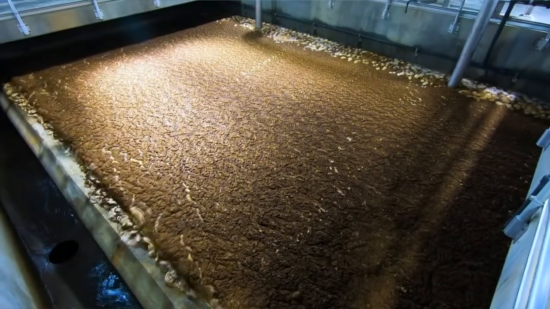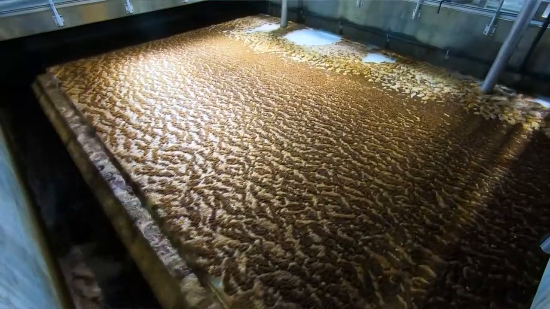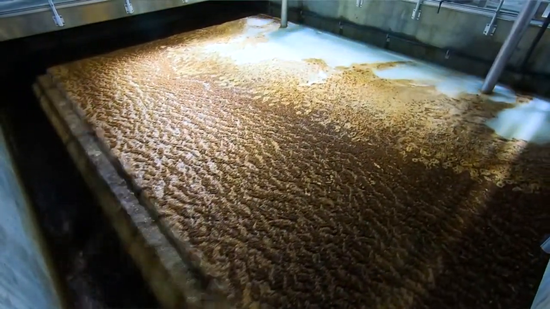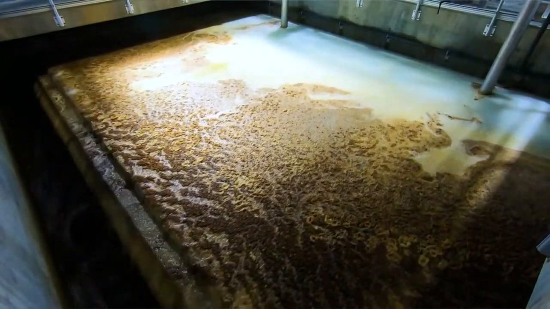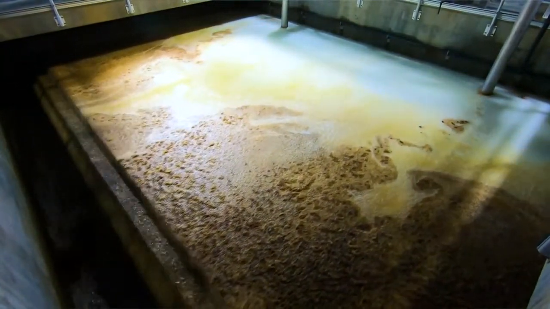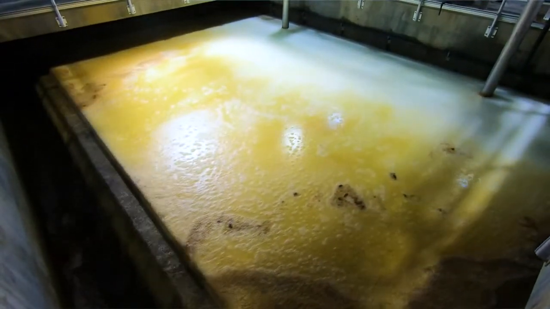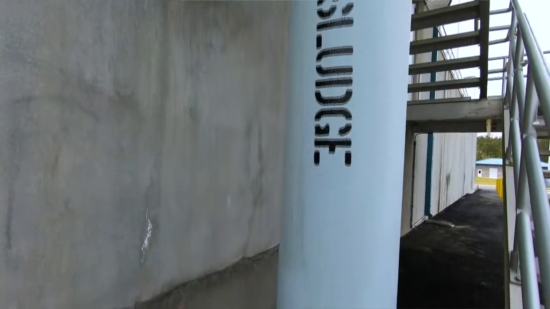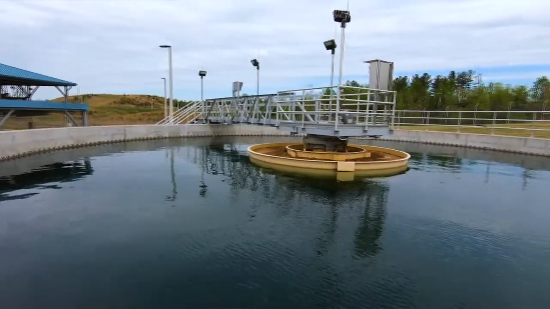In that process, we use a mixture of water and air to create a supersaturated water stream that we use to create micro bubbles that actually float the solids and particulates in the water up to the top to form a sludge layer. That sludge layer is then removed and wasted and goes down to the gravity thickener, where those solids are dewatered and disposed of.